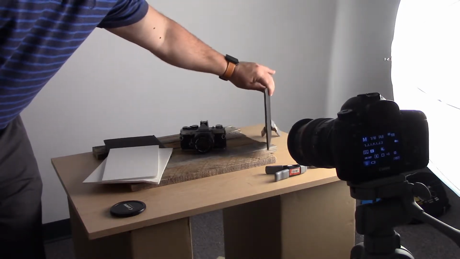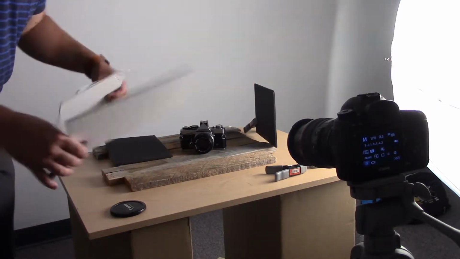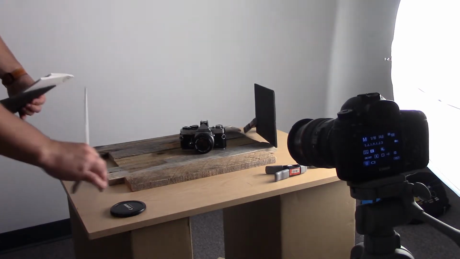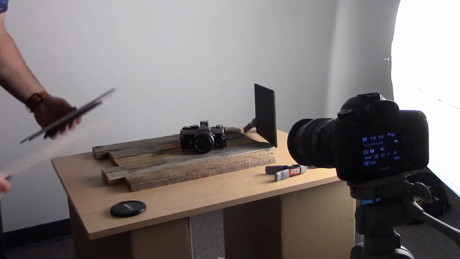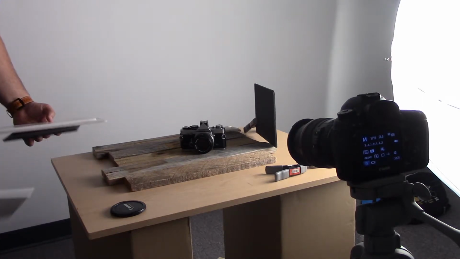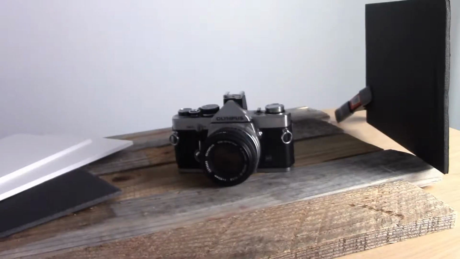Let me move that out of the way. It doesn't matter how close it is to your product, but you can use this to bounce light back into your area of your product, or to block light out. And I'm going to move the camera just a little bit closer so you can see this effect in real time. All right, so here we are.